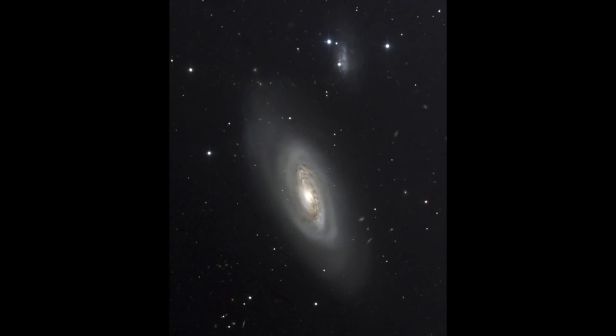Here's another lenticular, and you can see that they can have spiral arms, but there's no star formation. There are no pretty little Orion nebulas or Trifid nebulas or Tarantula nebulas or anything like that, but there are dusty lanes inside of them. So these are kind of reddish sorts of galaxies.